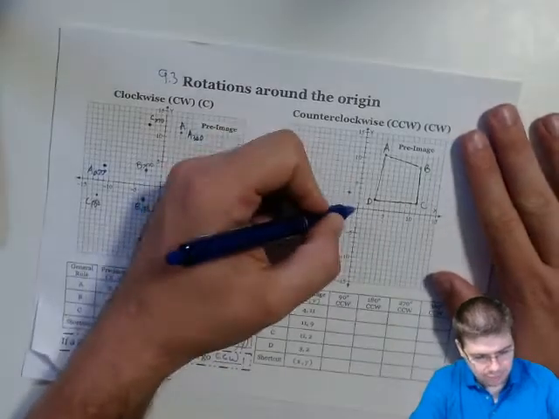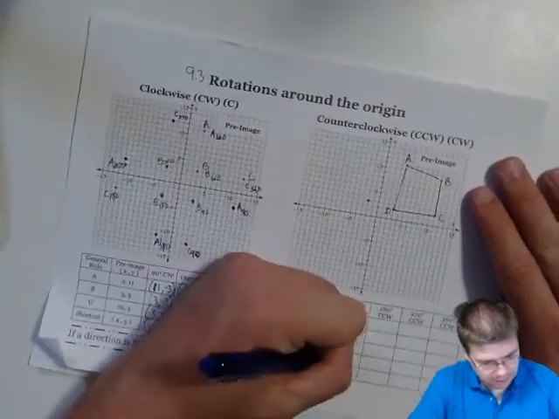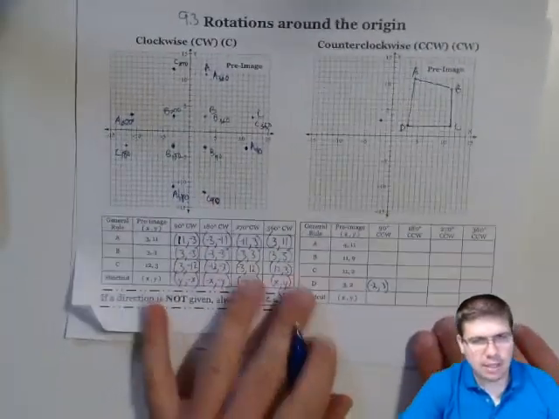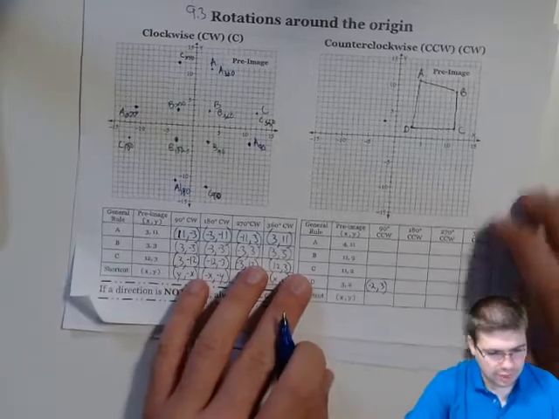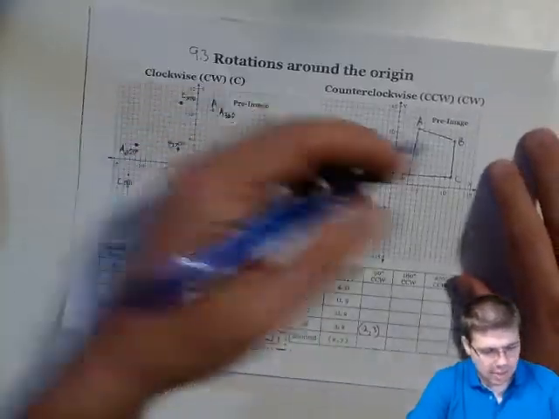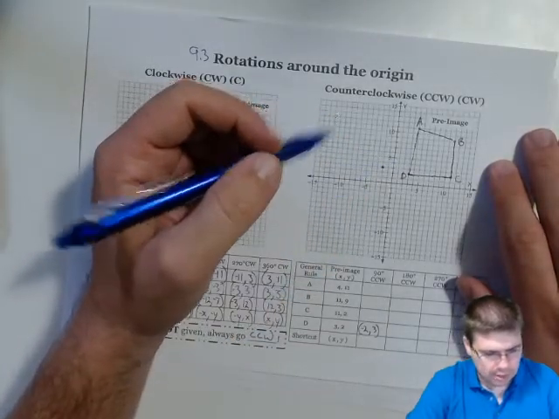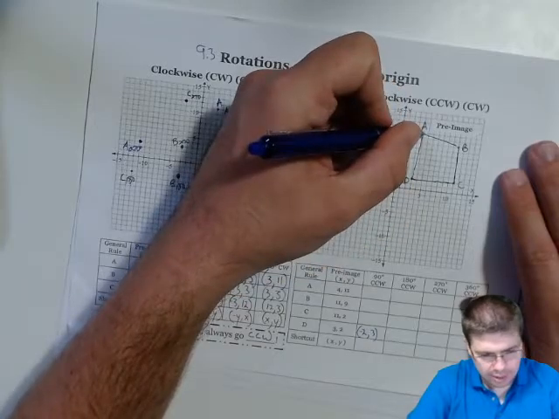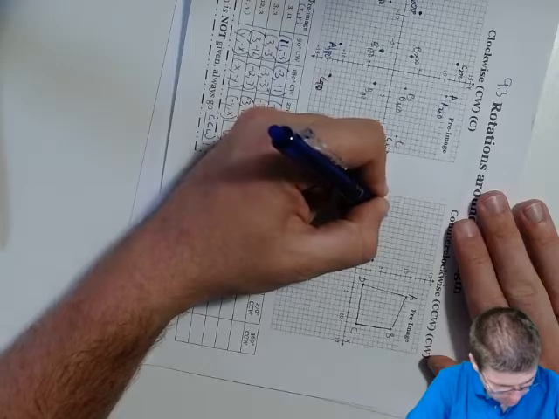If I'm starting with D, 3 right, 2 up, now that point is 2 left, so -2, 3. You might see what's happening here: we're flipping the coordinates, but this time we're doing the negative of the x value. That's where we'll end up with D, and we can do the same thing for A. A is 4 right, 11 up, so I can go here, 4 right, 11 up, and that would put us there.